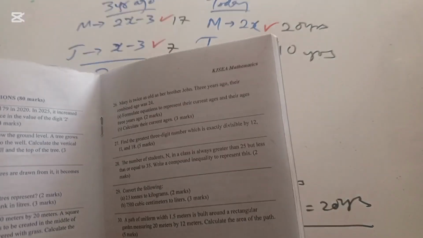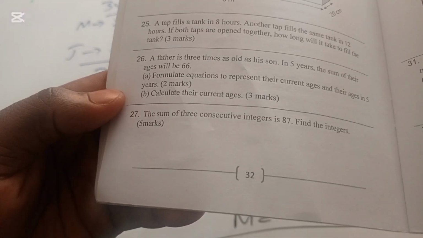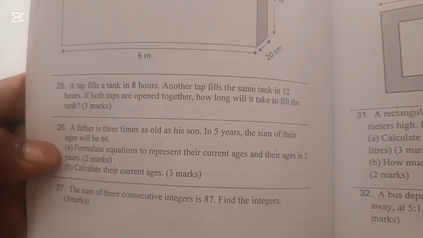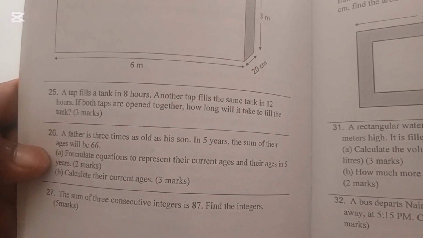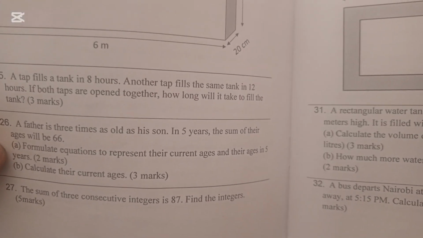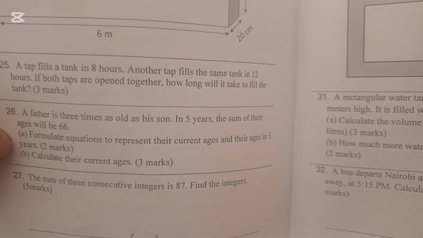Let me see whether we had another question we wanted to do. Good, I have found a good question. Test paper 4. This is page 32 of this book, Excelling KJSEA by myself, Victor Maura. Now, question 26. A father is 3 times as old as his son. In 5 years, the sum of their ages will be 66. Formulate the equations to represent their current ages and their ages in 5 years. 2 marks. And calculate their current ages.